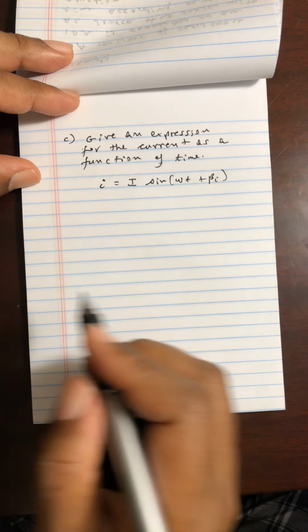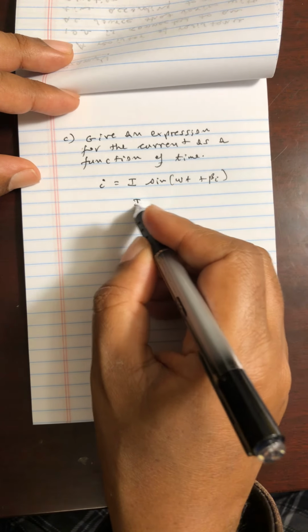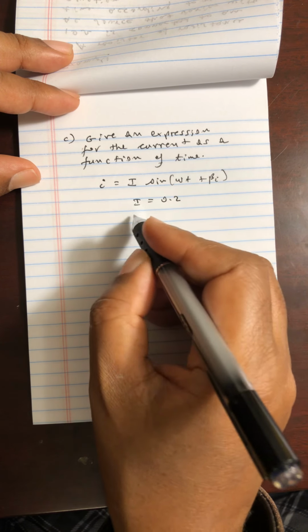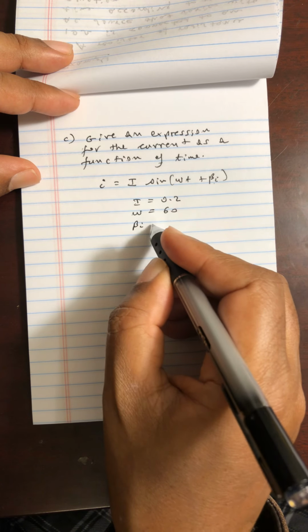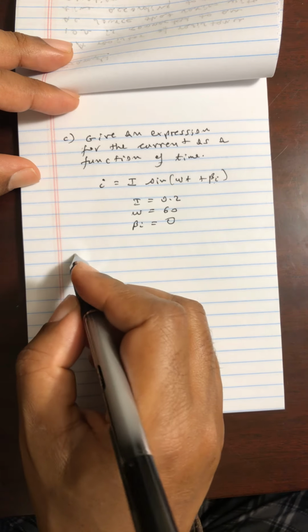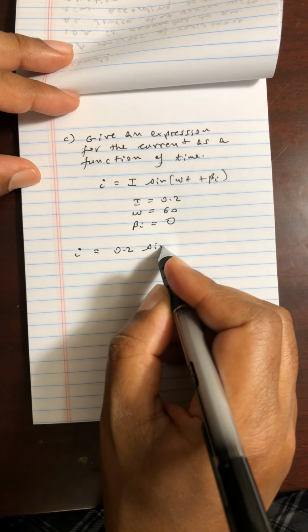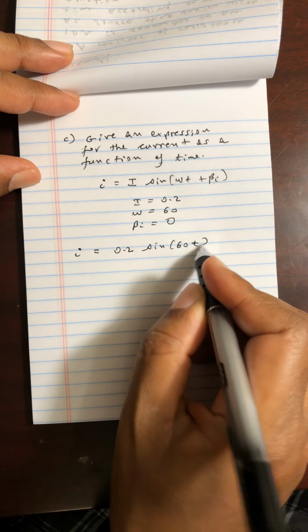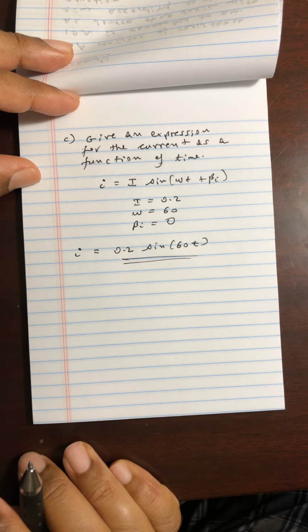Omega is 60. The amplitude we already saw is 0.2, and we just determined the phase angle of the current is 0 because it's in phase with the voltage, and both of them should have the same phase angle. Therefore, the current is 0.2 sine of 60t. So this is how the current varies as a function of time. They are in phase.